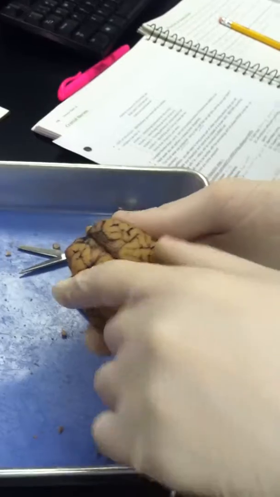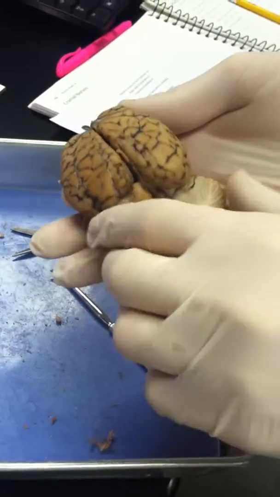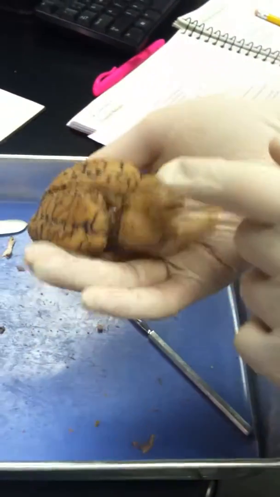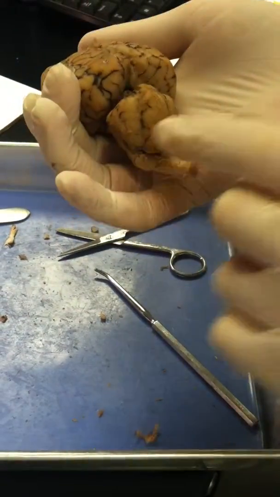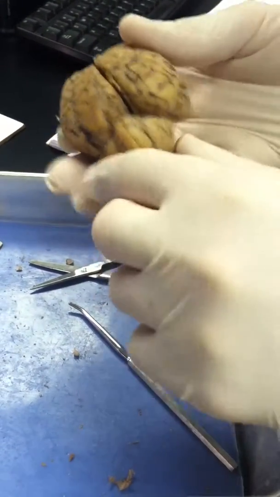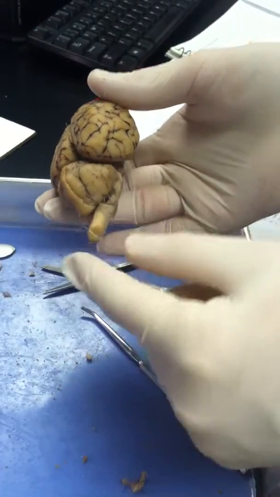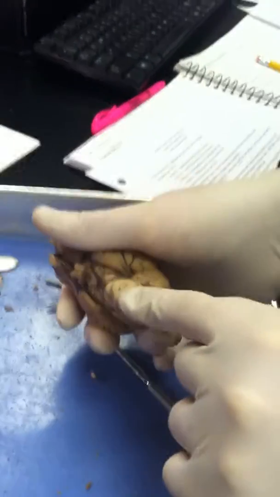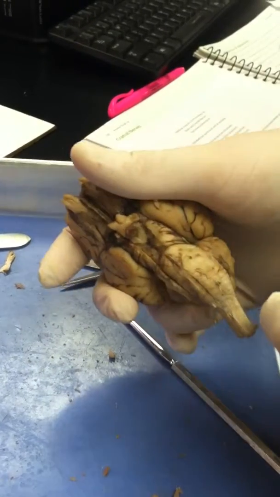The central sulcus is right here, towards the front. The cerebellum is a small brain towards the back. The vermis are the worm-like structures on the cerebellum here. The brain stem is in the very back. The spinal cord is right here. The medulla oblongata is right here. The pons is bulging right here.